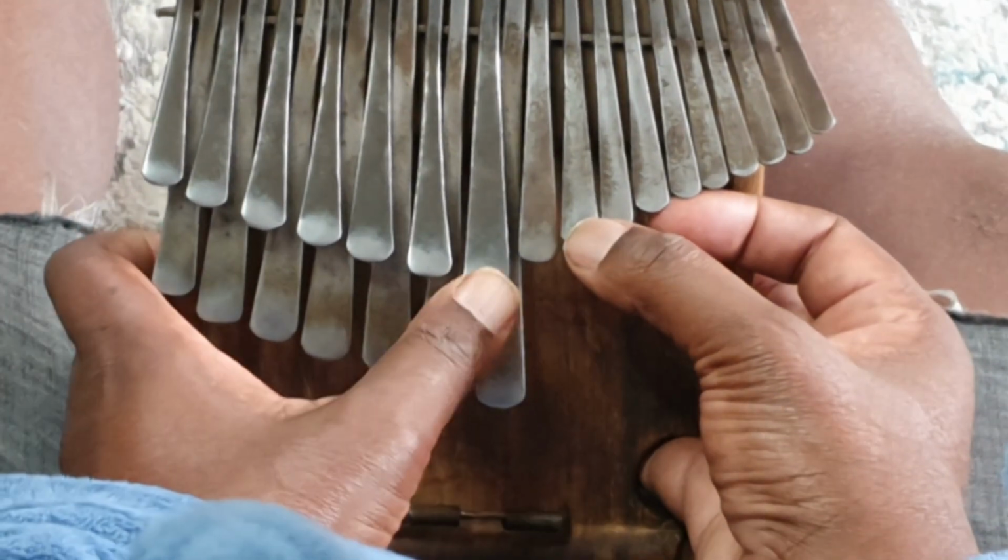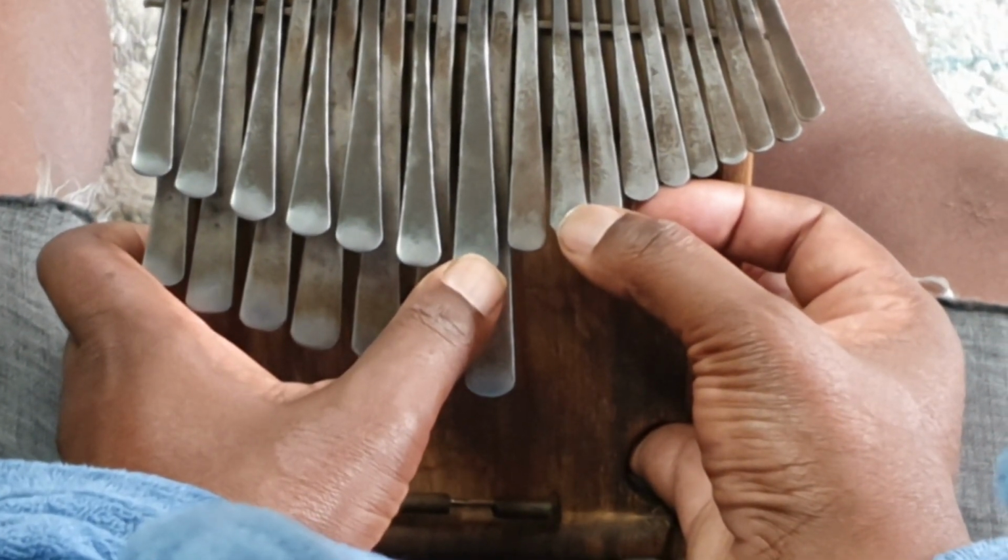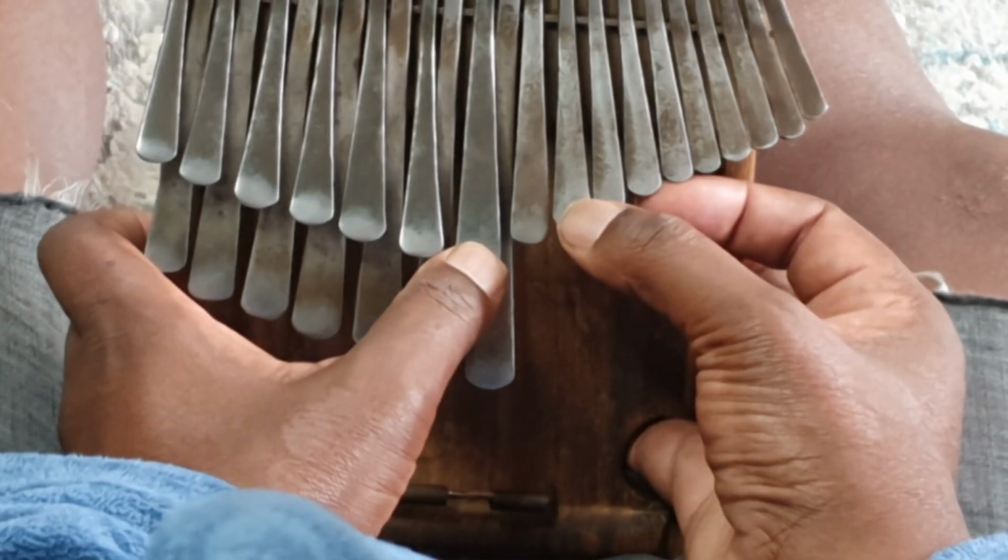and then when we play alternating, this is the part that we learned in the first lesson.